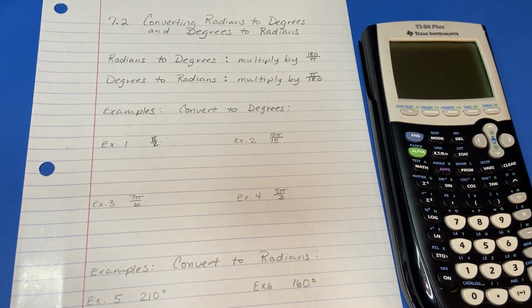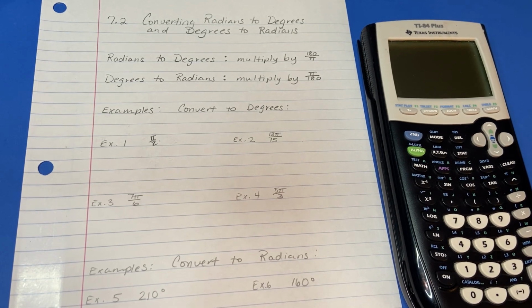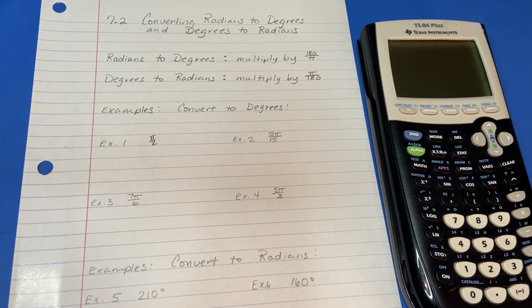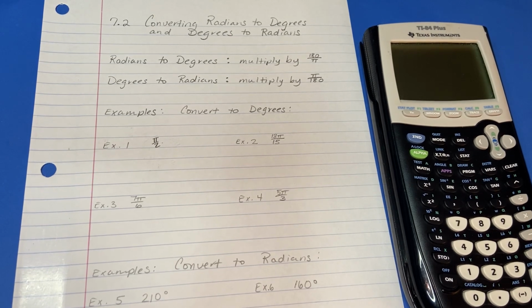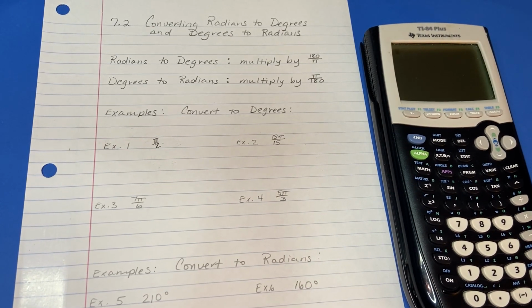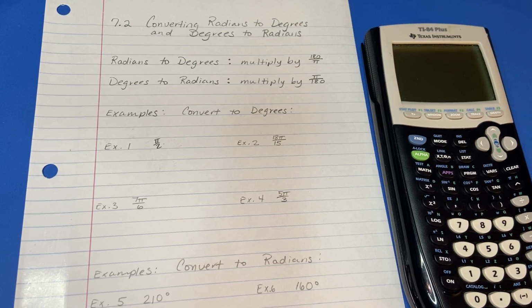Good morning, class. Today we're going to be converting radians to degrees and degrees to radians. To go from radians to degrees, we're going to multiply by 180 over pi. To convert degrees to radians, we're going to multiply by pi over 180.